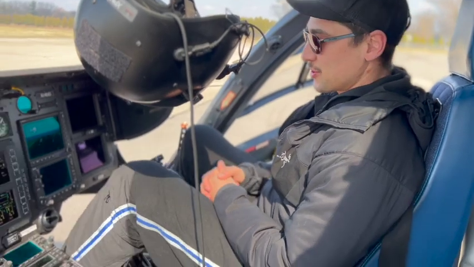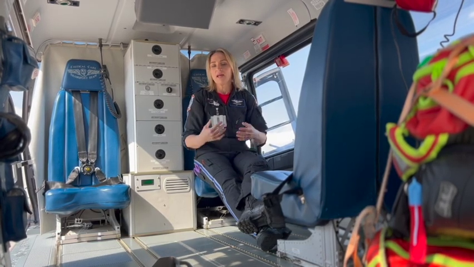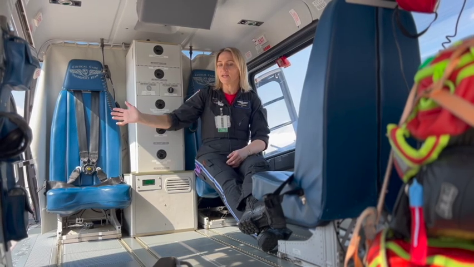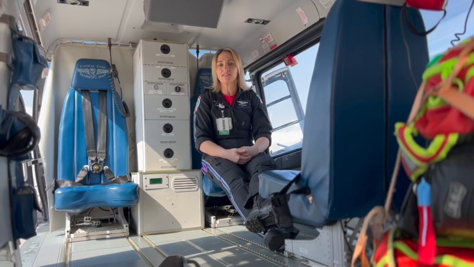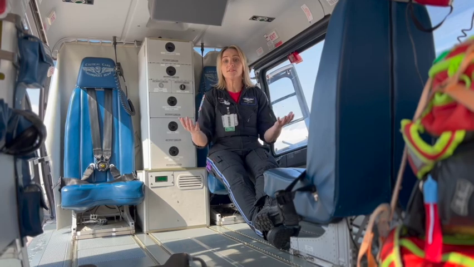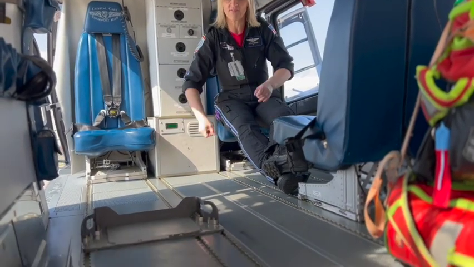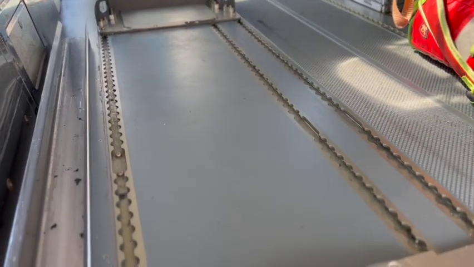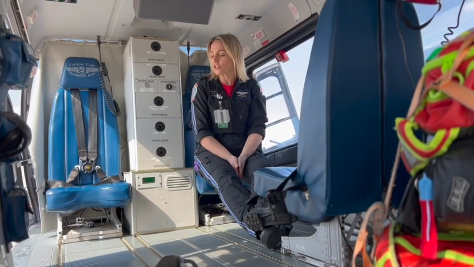So that's a brief overview of helicopters in general. This is the back of the helicopter. This is where we do all of our patient care. On the way to a facility, myself, another RT, and a nurse will be sitting back here, making a plan on how to treat that patient based on their weight and their diagnosis and our list of protocols. And then once we're on our way back, the patient will go here, and we have a slide-in sled for our isolette or our stretcher, depending on if we're getting a neonate or a pediatric patient.